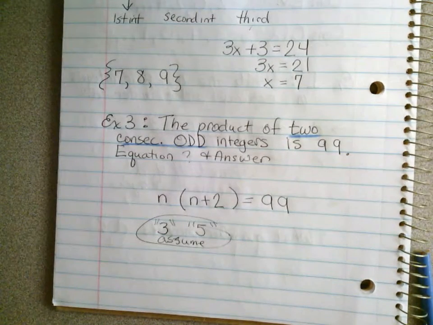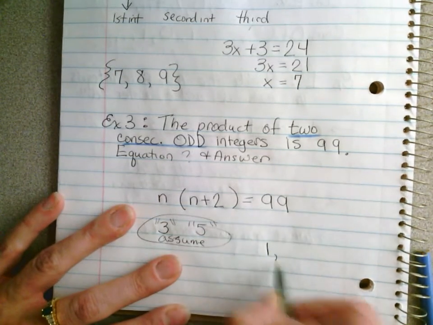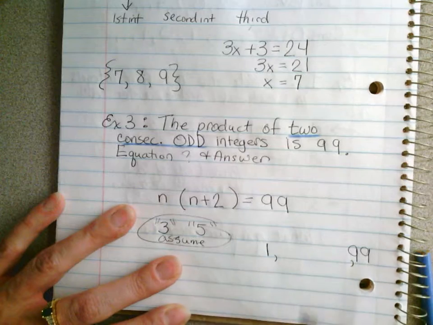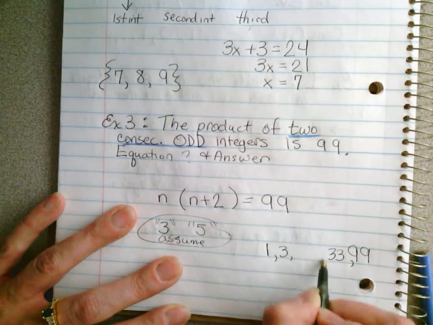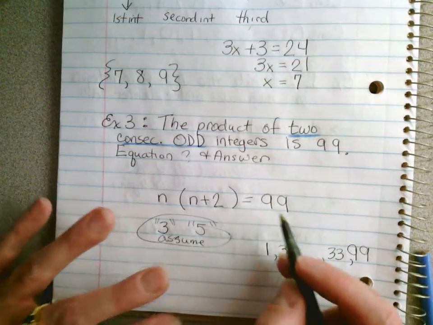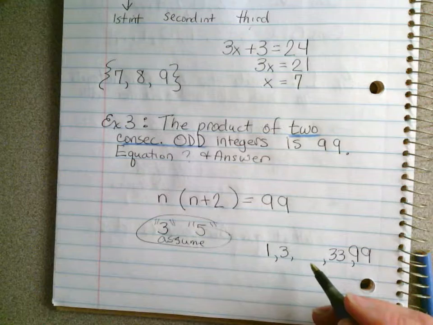What number, when I add 2 to it, then multiplied together, will achieve a 99? You guys actually don't know how to solve this type of equation yet, but you could probably figure it out. What are the factors of 99? Let's say 1 and 99, right? 2, no. How about 3 and 33? 4, no. 5, no. 6, no.